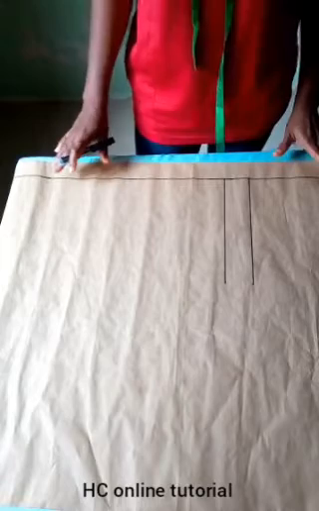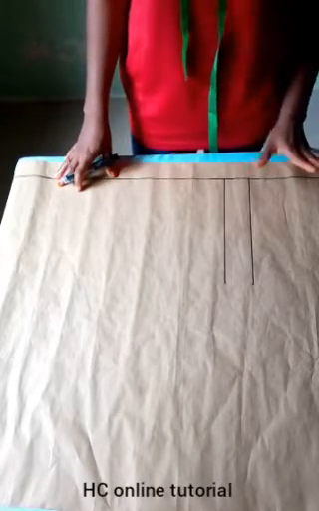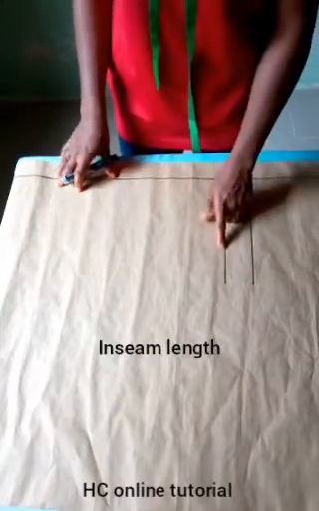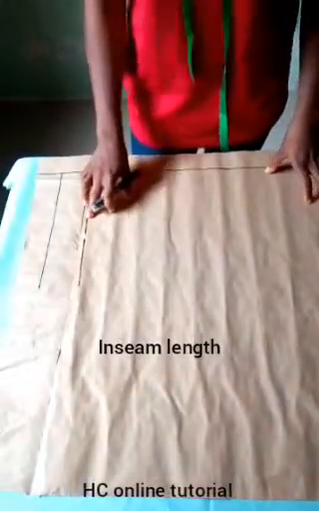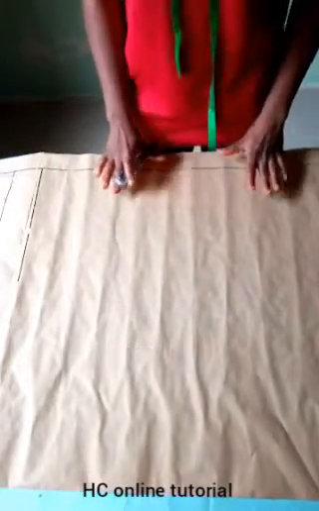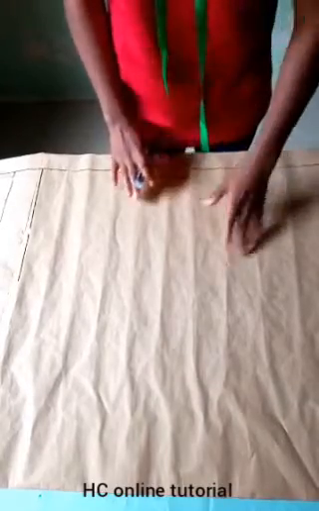In case you did not measure your waist to knee on your client, this is the formula I use. You are going to measure the distance between your cross length and your trouser length. Whatever you add, you divide by 2. After your division, you minus 2. So whatever you get, you mark.